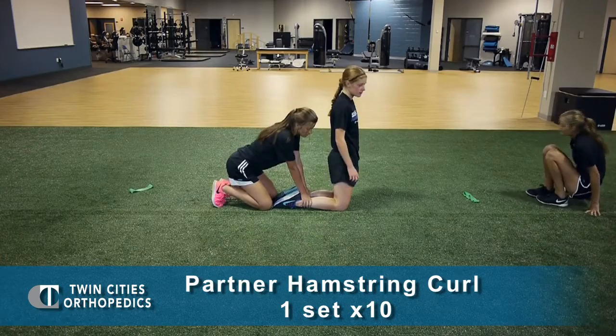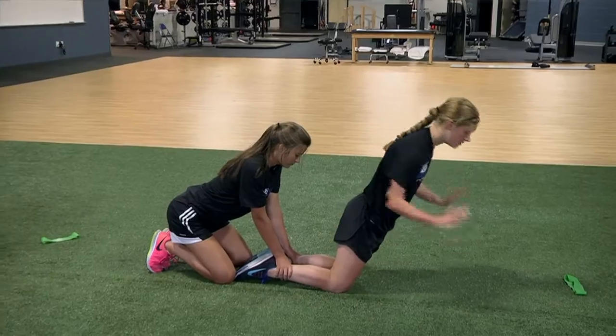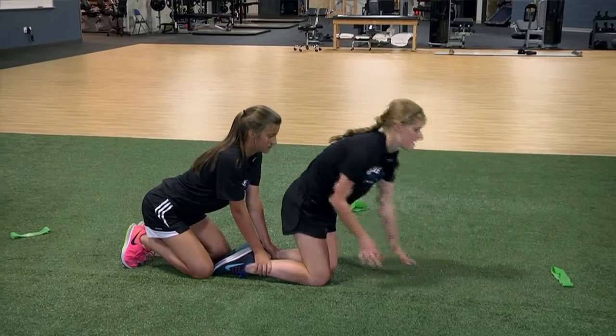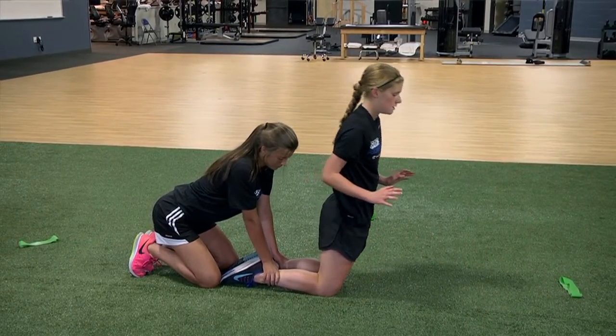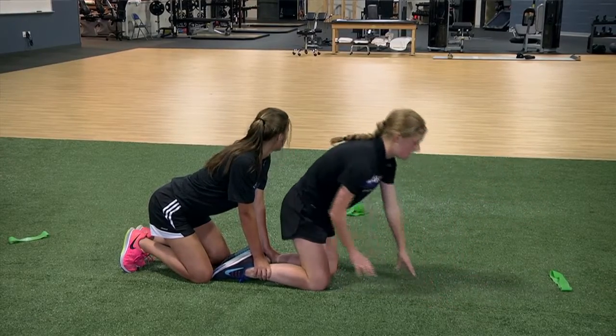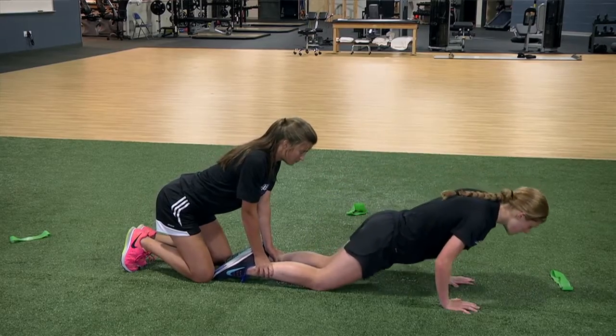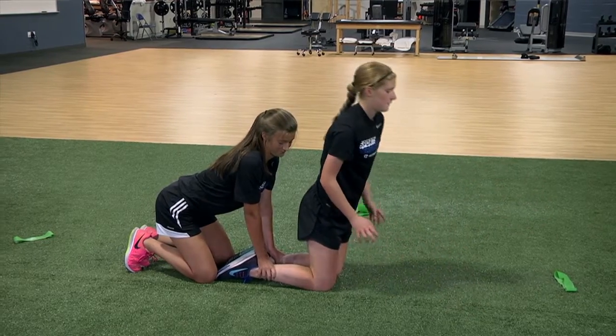Your arms are going to be out in front of you to catch yourself as you lower yourself to the ground, keeping a straight line from the shoulder to the hips to the knees. Try not to break at the hip. And as you lean forward, you're going to feel tension on that hamstring, fall down, and then you're going to push yourself back up into a comfortable position and lean forward again, getting that hamstring going with the tension at the glutes as well.